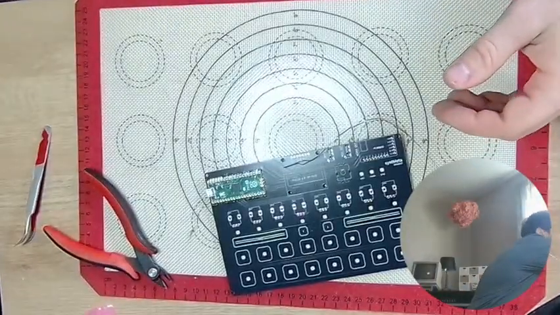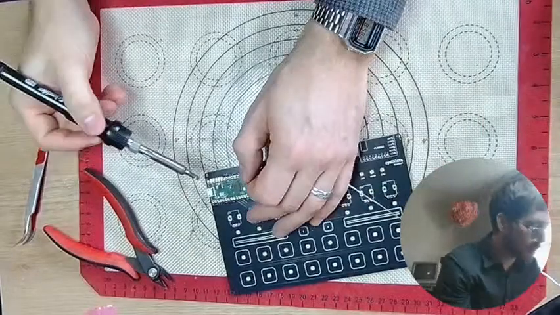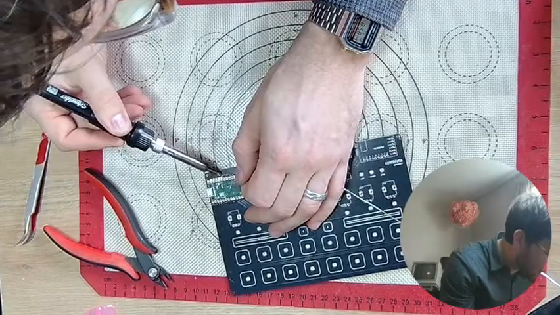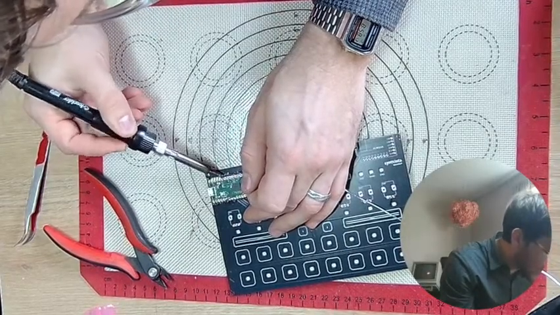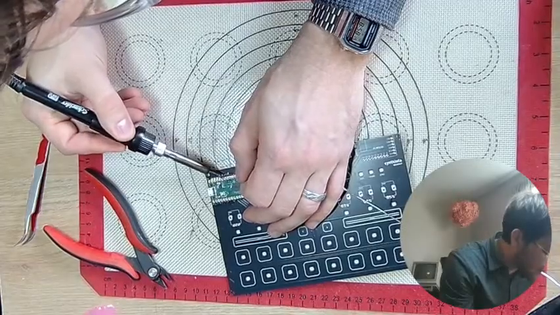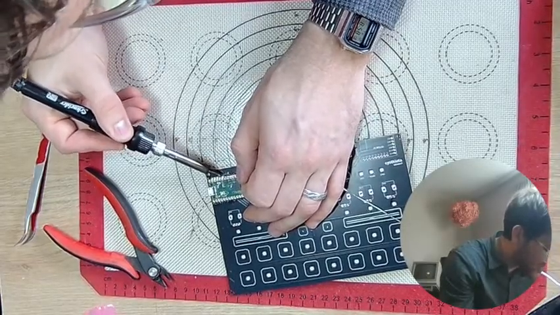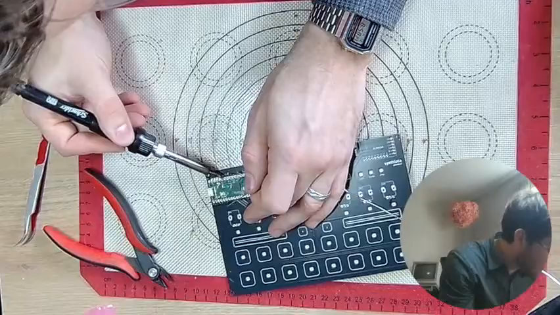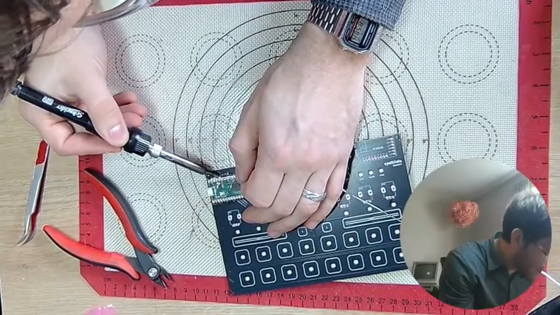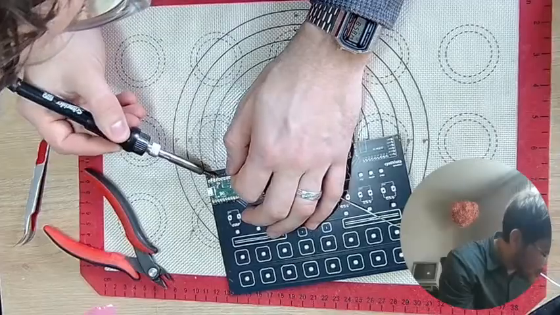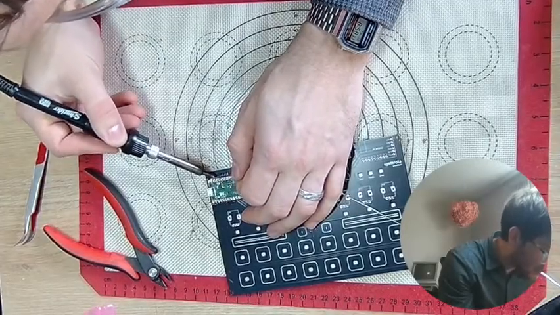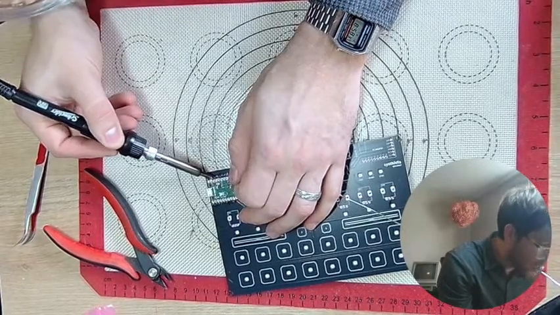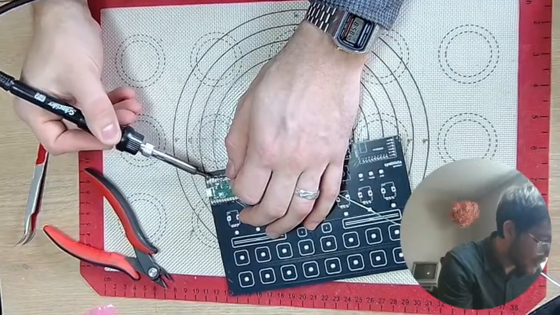Now, I'm not using any flux here. However, the solder itself does have flux on it. I could go through the process of adding flux on and then cleaning it and everything with ultrasonic cleaner, but I figured it would be faster if I just did it this way. And I'm not too worried. Come on. Okay, cool, we're getting movement. So I'm here in the power section. Sometimes some of the pads here can be a little tricky because they're a little bigger. A little bit more copper to heat up. Okay.